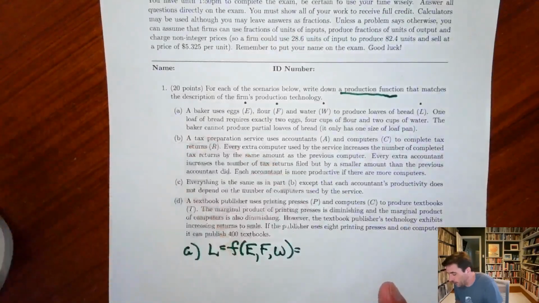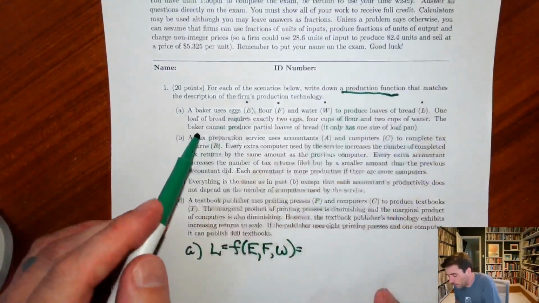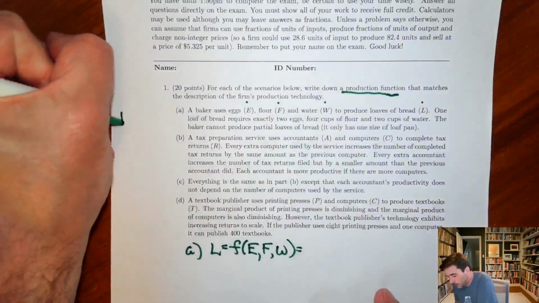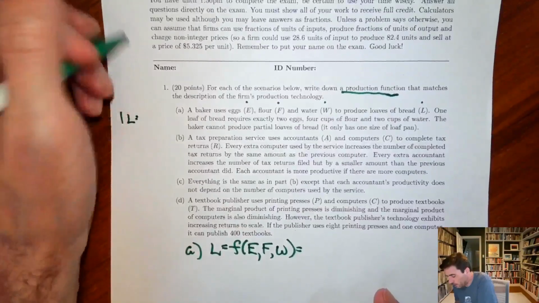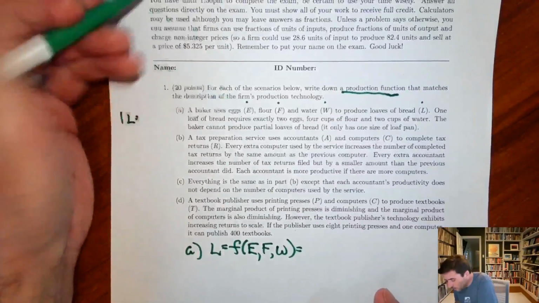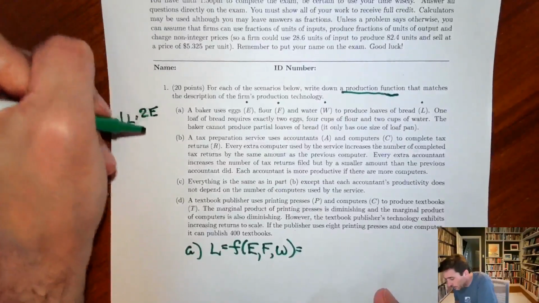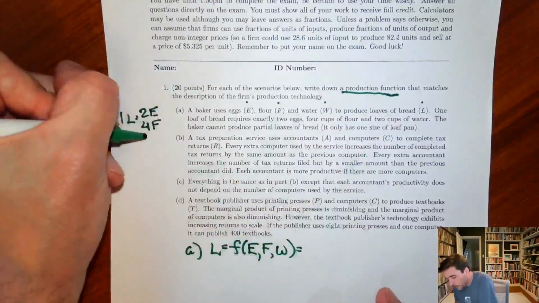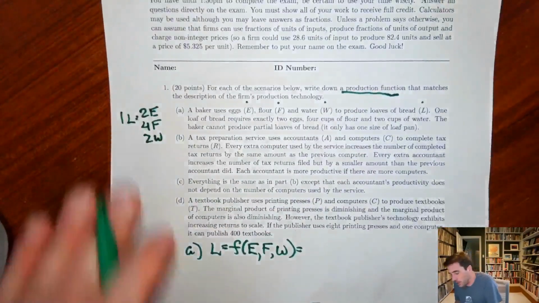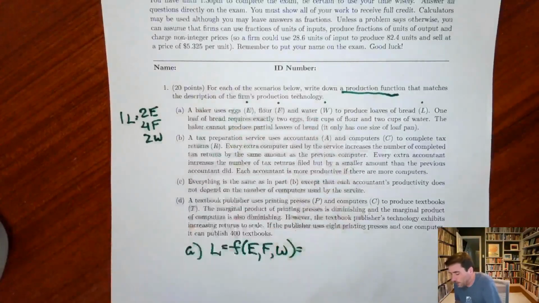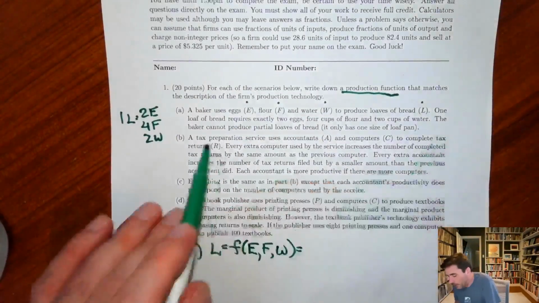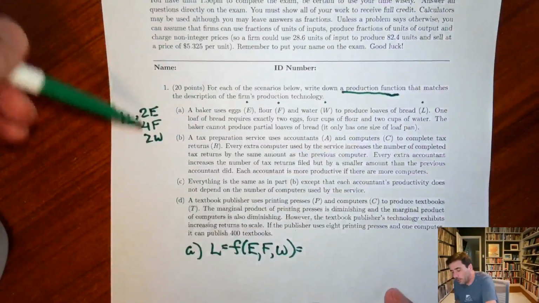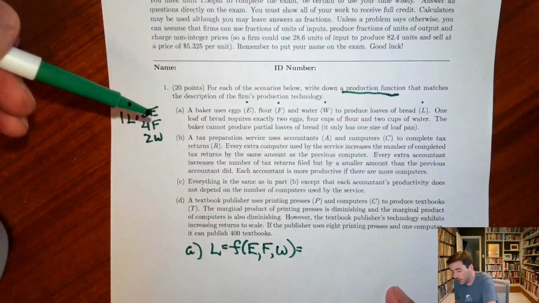So if I go down here, I'm thinking of L equals some function of E, F, and W, all right? Okay, so 1 loaf of bread requires exactly 2 eggs, 4 cups of flour, 2 cups of water. So I'm going to write that over here as 1L. It's going to require 2 eggs, so 2E, 4 cups of flour, so 4F, and 2 cups of water, so 2W. So I'm writing it over here so I don't have to go wade through that description anymore. The baker cannot produce partial loaves of bread. It only has one size loaf pan, so that means I'm always going to have to use this exact proportion of ingredients, right?